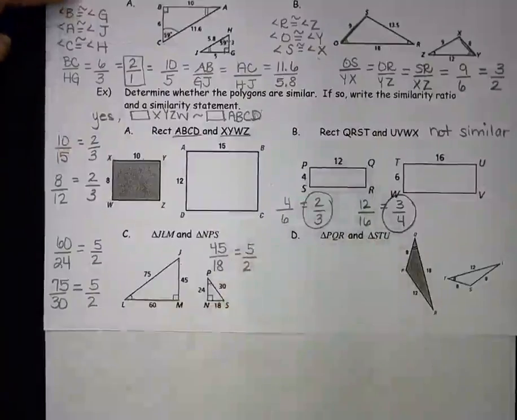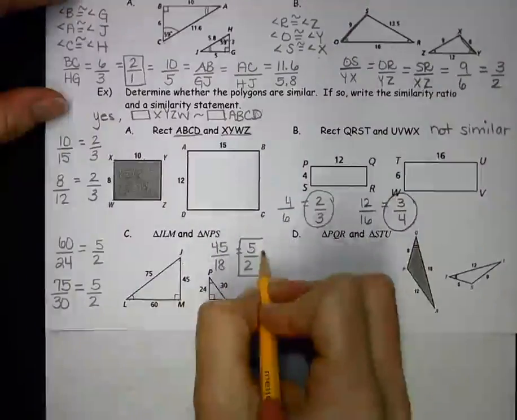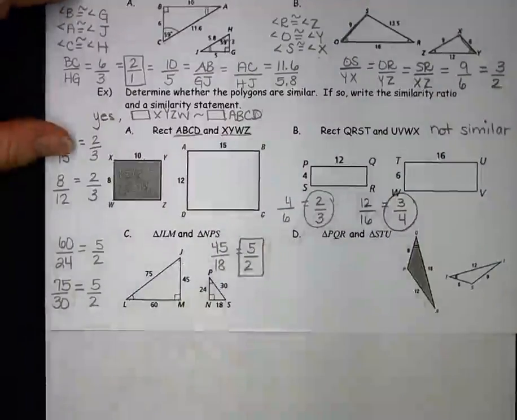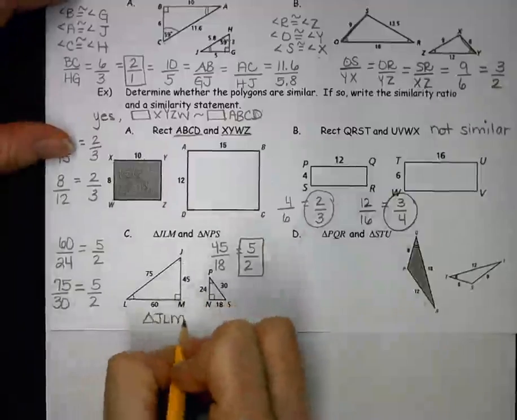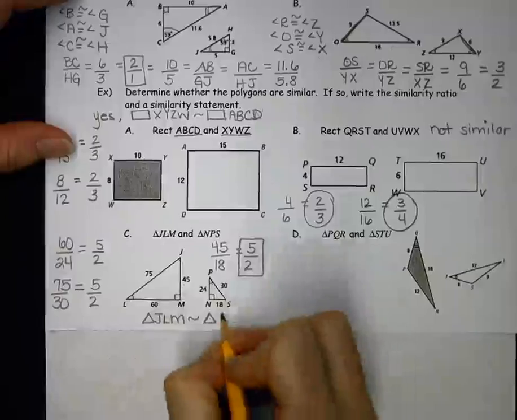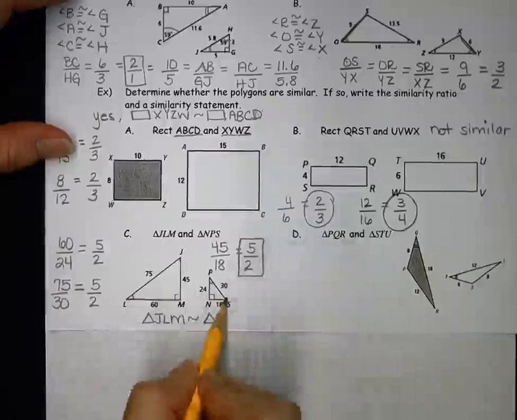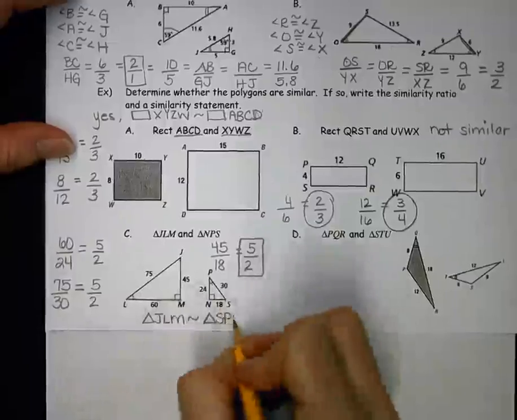Because the similarity ratios are all the same, we now have found our similarity ratio, and now we must write a similarity statement. So we would say triangle JLM is similar to triangle S. J and S will match, L will match P, and M will match N.